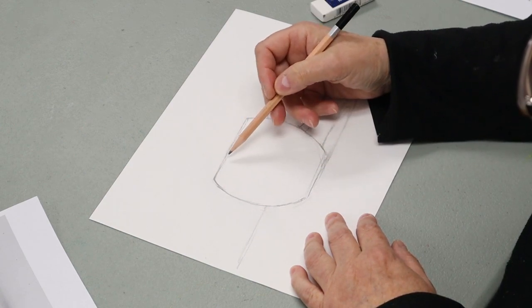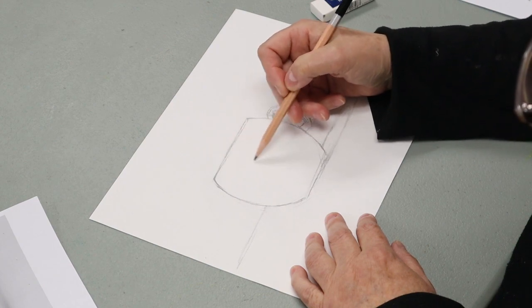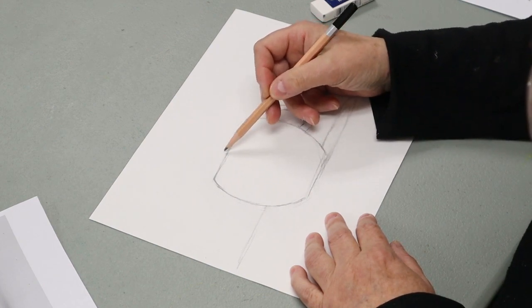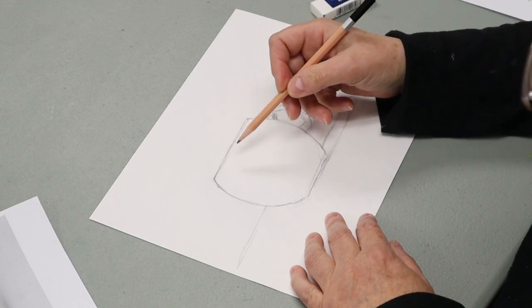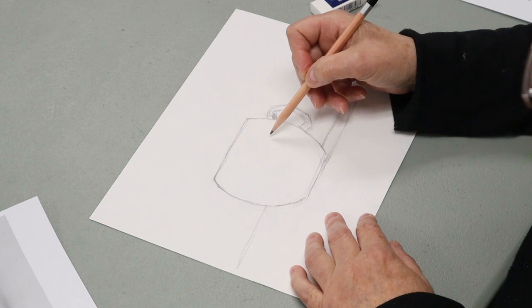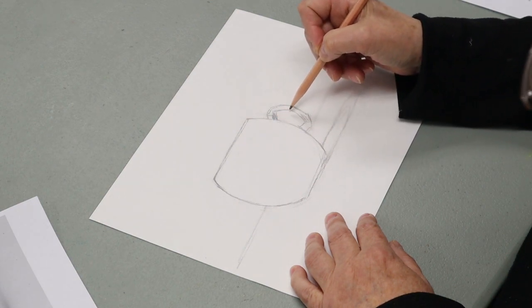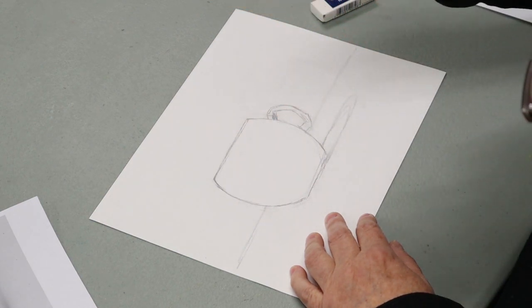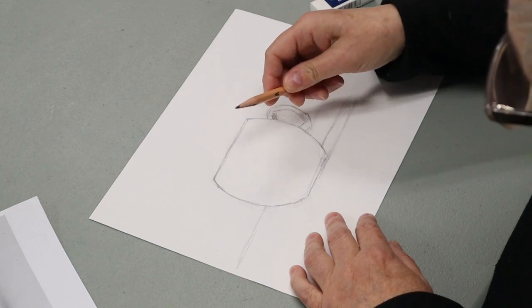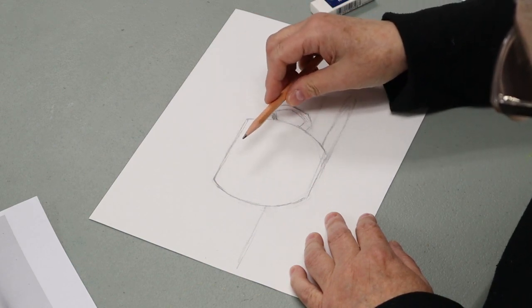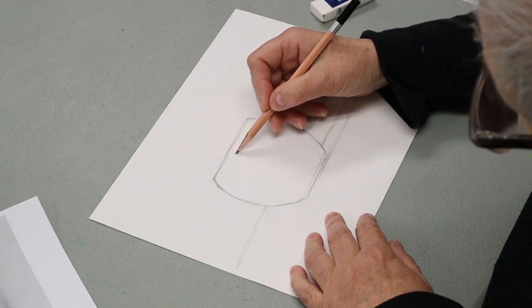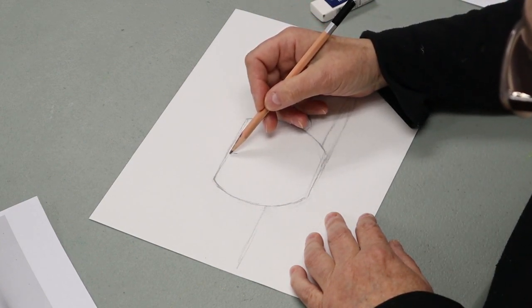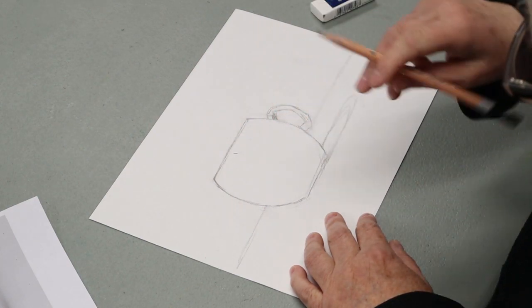So what I'm going to do is start shading towards the middle of my cup, and then work my way over here in that direction, towards the handle. All right, so I'm going to flip my pencil on its side, because if I start shading with the tip of my pencil, all I get are some sharp lines.